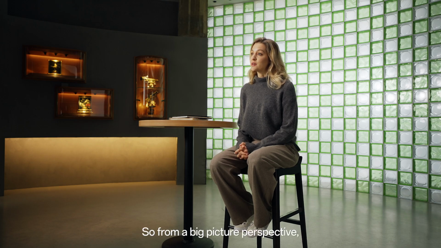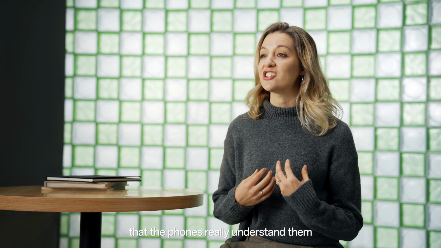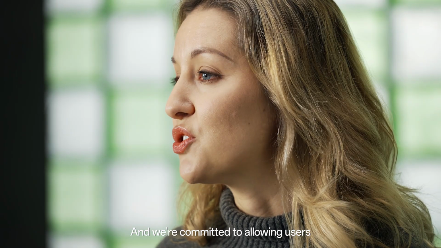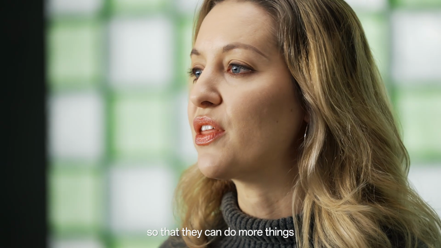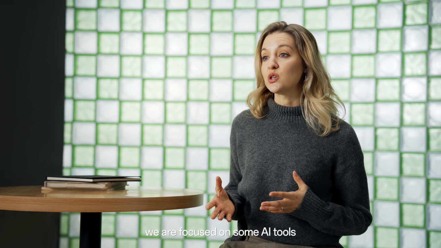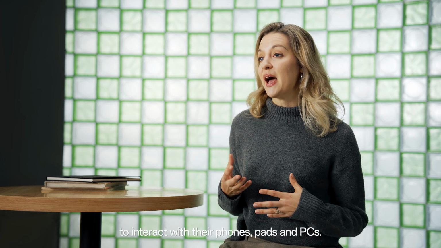So from a big picture perspective, we're trying to build more intelligent and empowering tools so that our users can feel that the phones really understand them and their problems and can offer them solutions that are intelligent and that are there exactly when they need them. And we're committed to allowing users to improve their efficiency so that they can do more things that they haven't traditionally been able to do on their phones. Right now, especially, we're focused on some AI tools which are integrated with our phone galleries and our text messaging so that they can use those tools to interact with their phones, pads, and PCs.